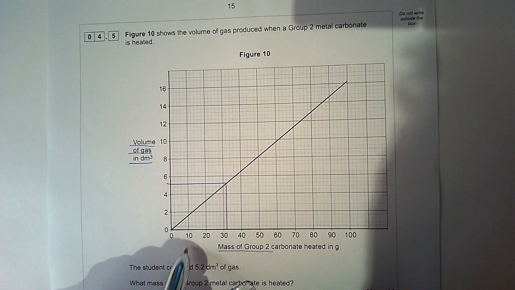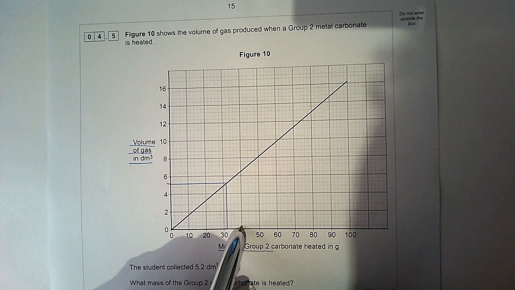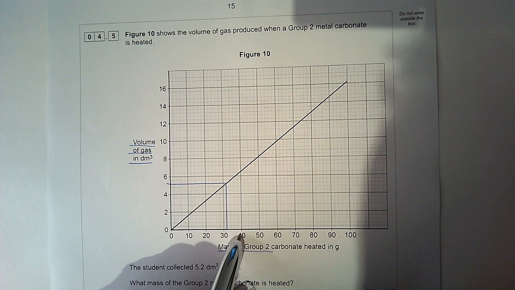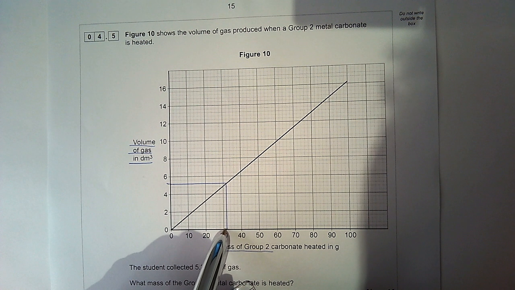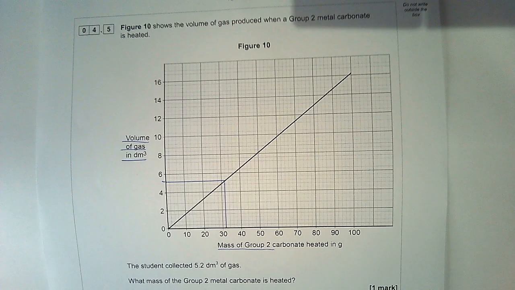And then we read the scale on the mass. So we've got 30 and there's 5 divisions for a 10 gram increase. So that means each division's worth 2. So we've got 32. So our answer would be 32 grams.